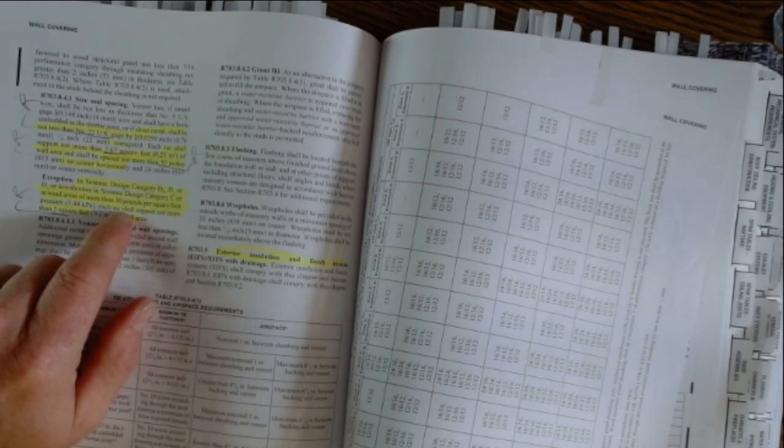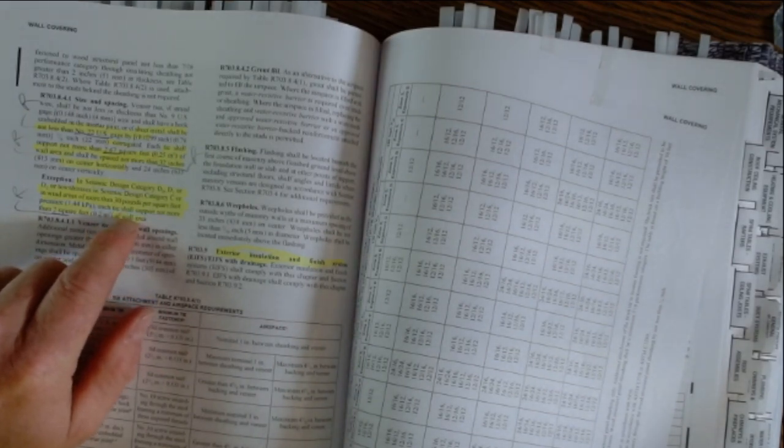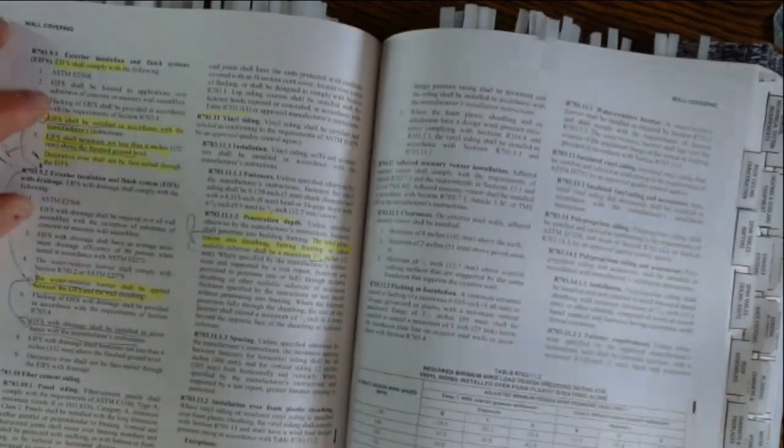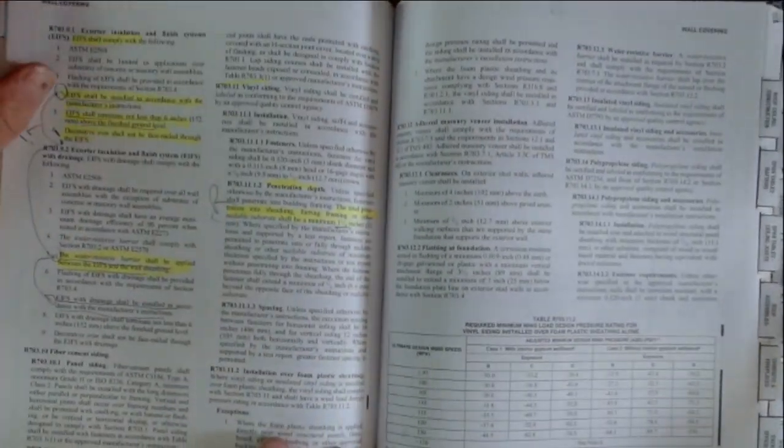I had a question on this. It gave a list of acceptable code items, and then they try to deceive you. They said, in seismic category D, supports are 3 square feet. Well, no, it's 2 square feet. It's right there. I had another question on this.